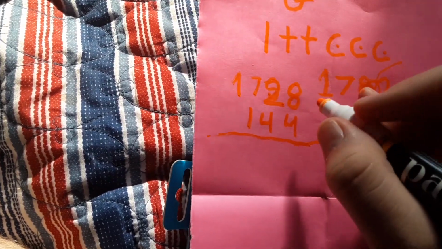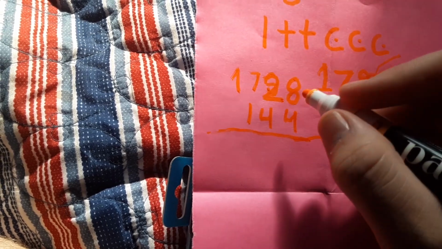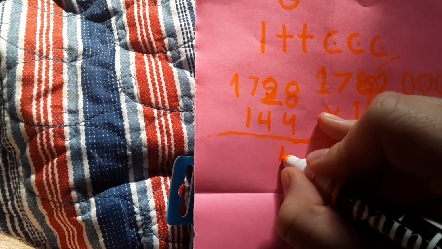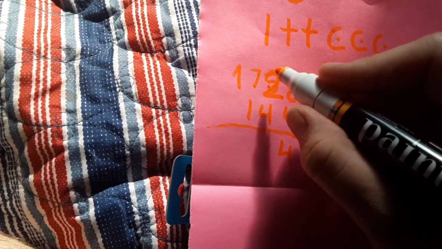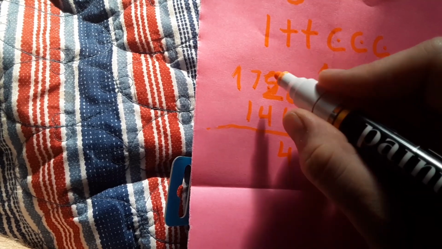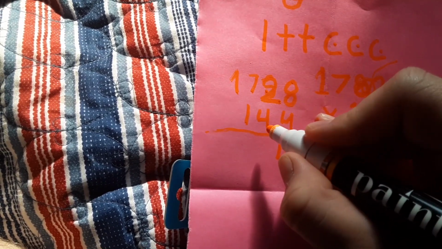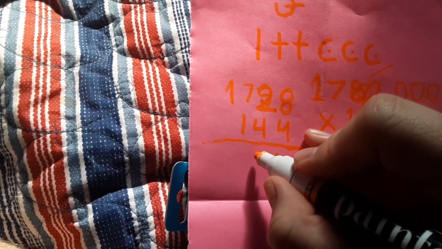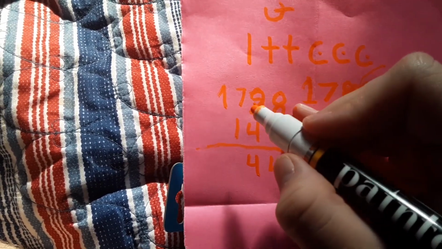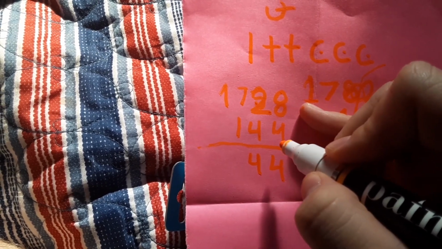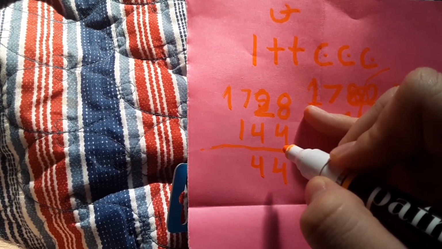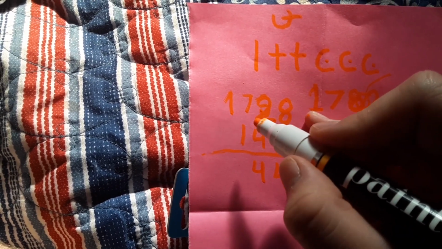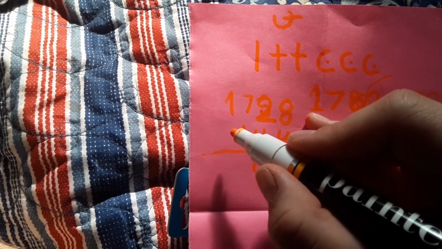So 8 times 4 is 24. Then you got 8 plus 2, which is 10. Plus 24, which is 34. 7 times 4 is 28. You got to add 3, 8, 10, 11, so that's 31.